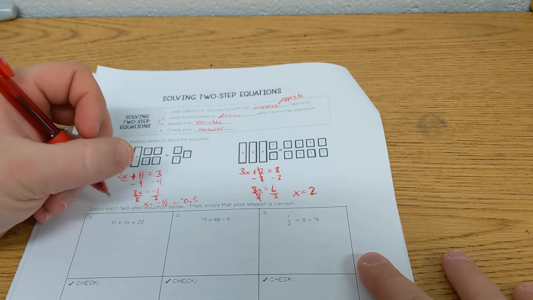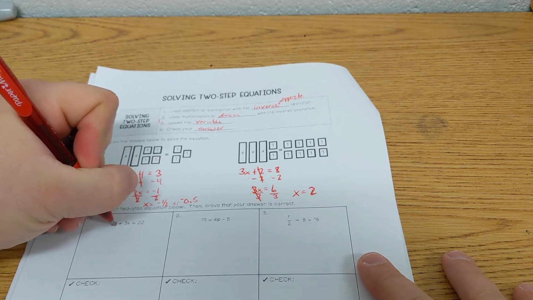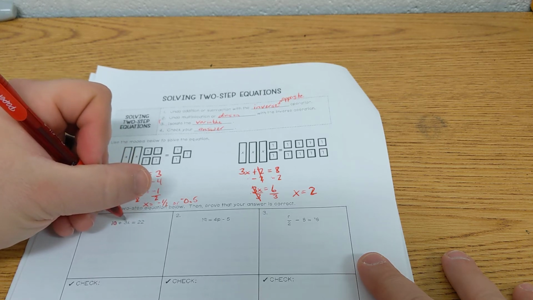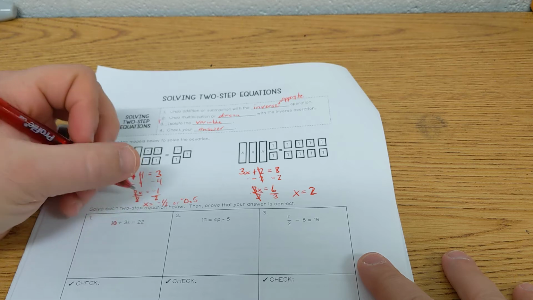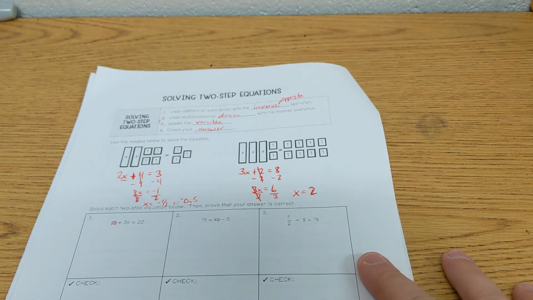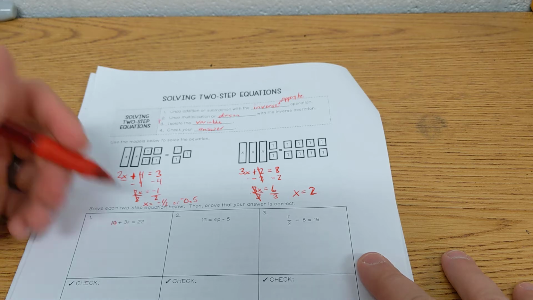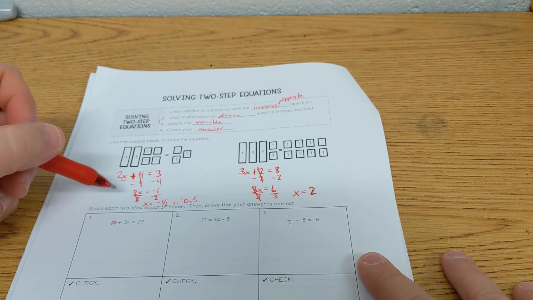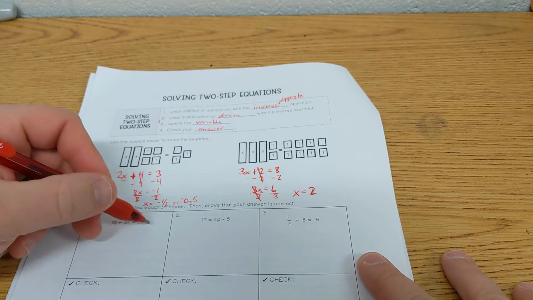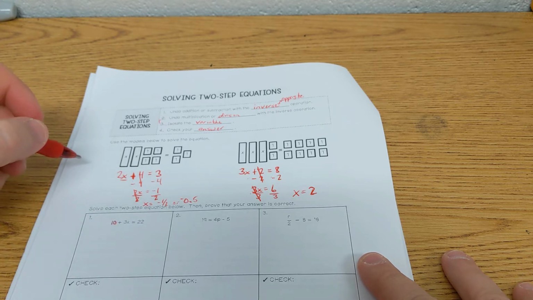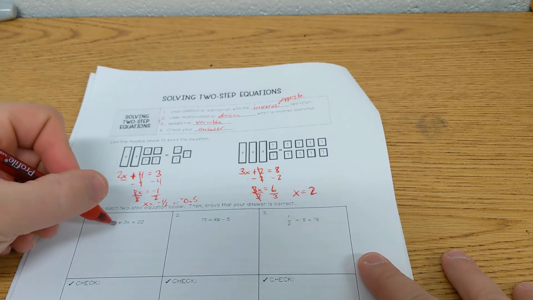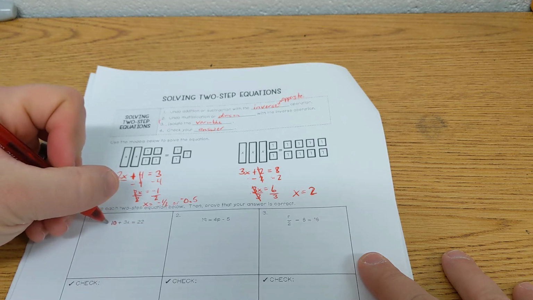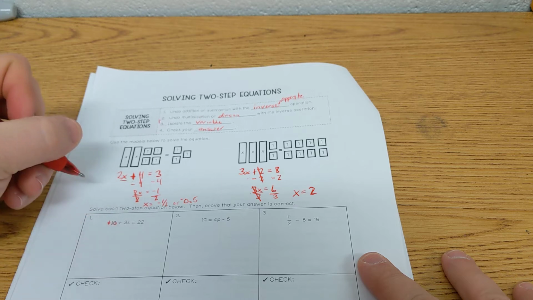Okay, let's go with this one. We've got 10 plus 3k equals 22. Now, when you have a problem like this, if you notice, it's switched, isn't it? Those terms are switched around. Well, we're not going to subtract 3k from this side. We're basically combining our like terms first. So we want to combine this with this. If there's no sign in front of this, then that will be a positive.